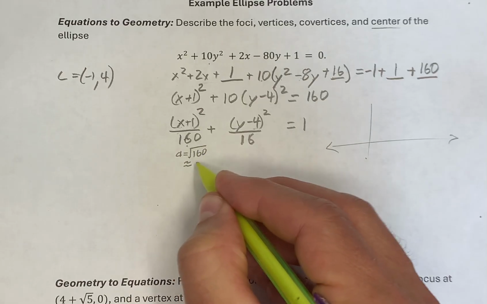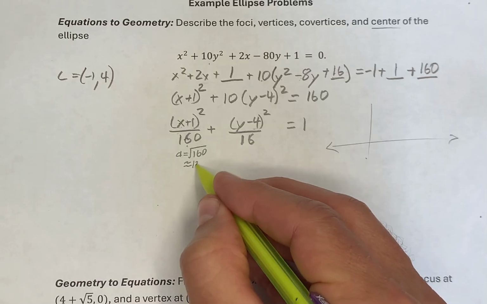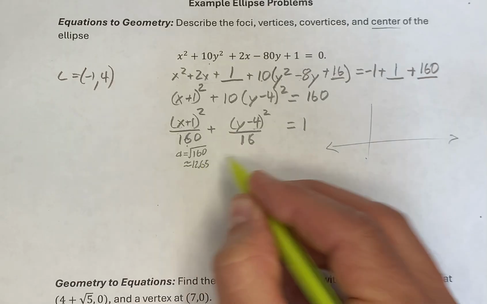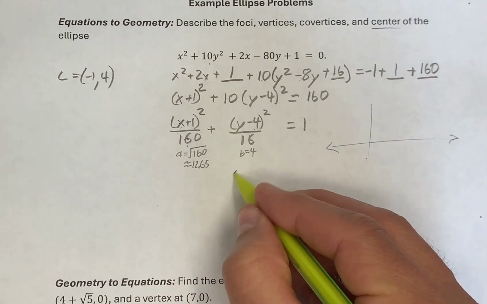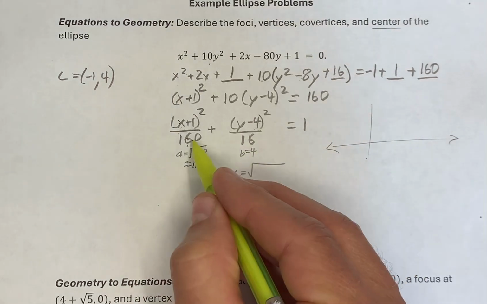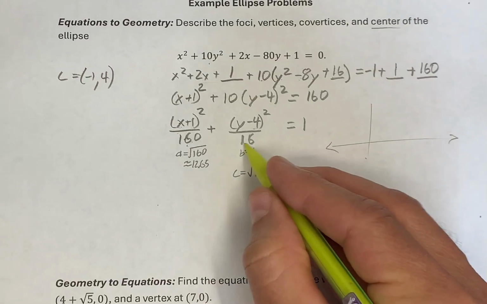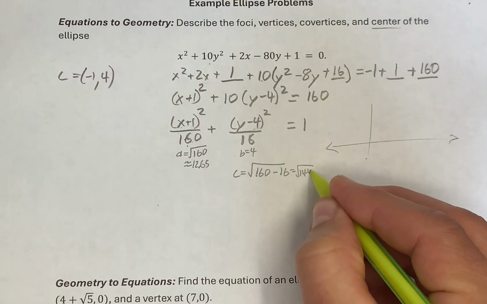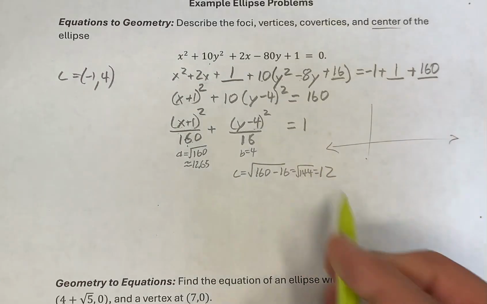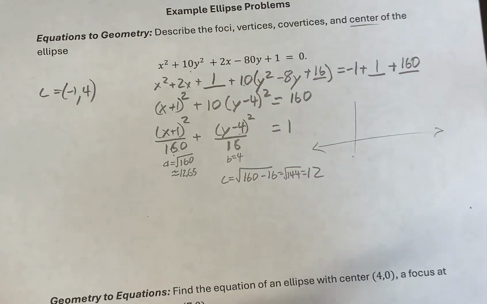That comes out to something like 12.65, okay? B is going to be 4, the square root of 16. C is going to be the square root of a squared minus b squared, which is the square root of 144, or 12. Okay, so how can I get all of these other things if I know A, B, and C?